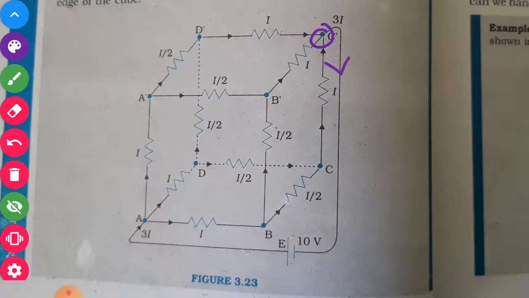So it is very easy to distribute the current. Here you are dividing it into three parts, that is I, I and I. Then this I will be divided into I by 2, I by 2. This I is also dividing into I by 2, I by 2. And this I is getting divided into I by 2, I by 2.